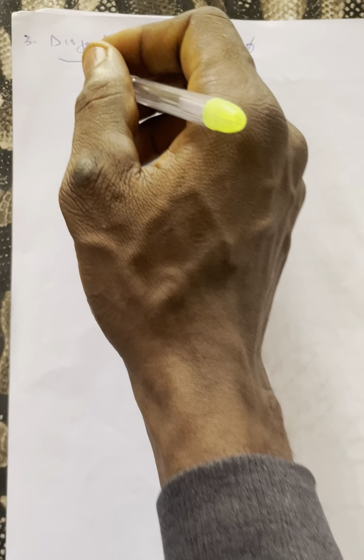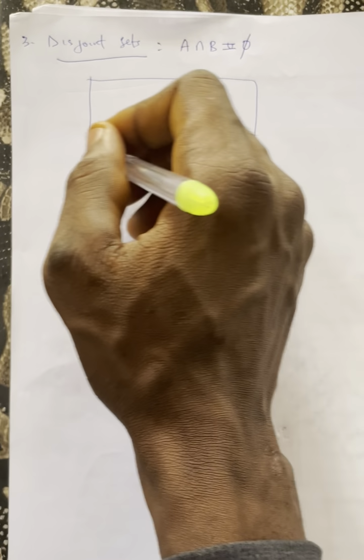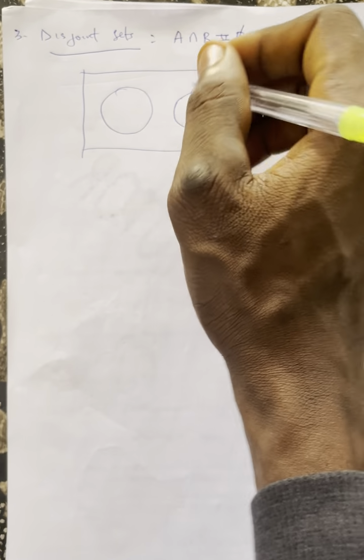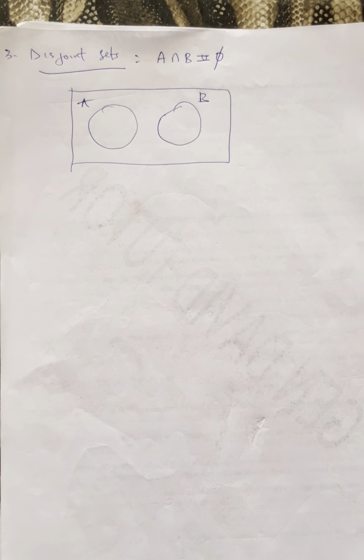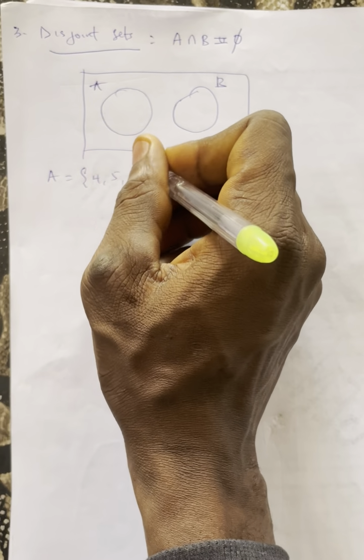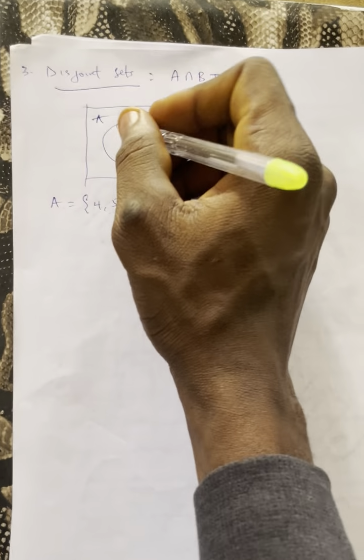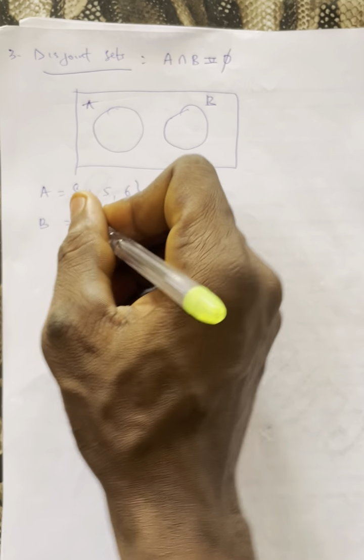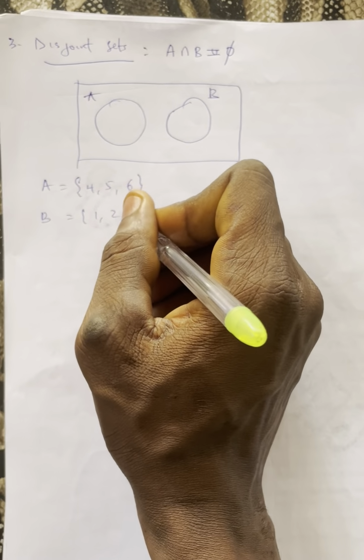Now, if you want to draw the structure of disjoint sets, they don't have anything in common, so their circles will be different. So we are talking about disjoint sets. Imagine you have set A to be 4, 5, 6, and B is equal to, let's say, 1, 2, 3.